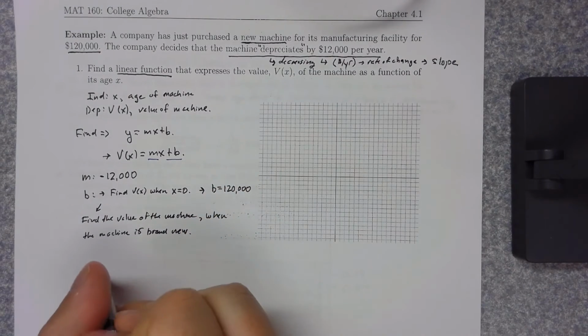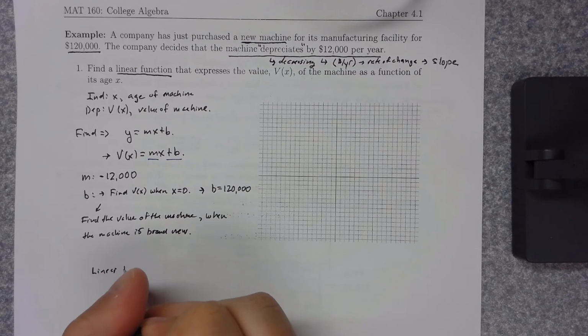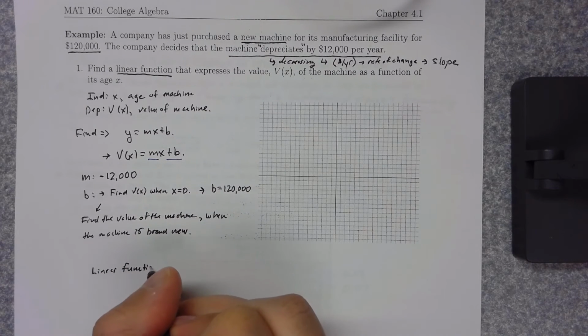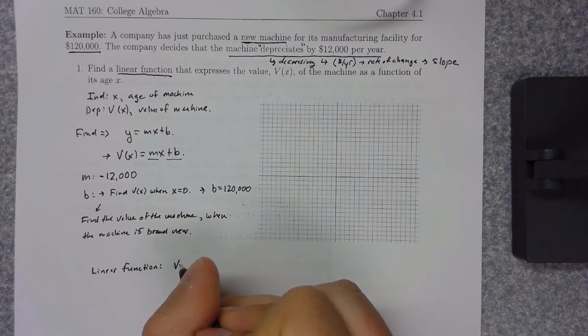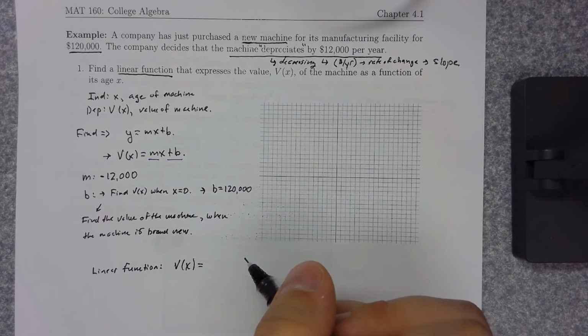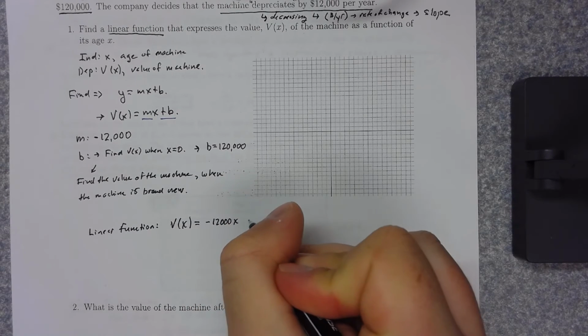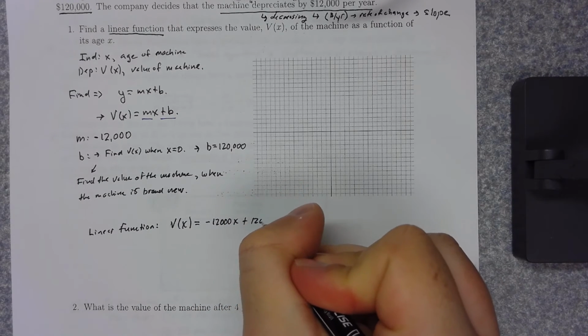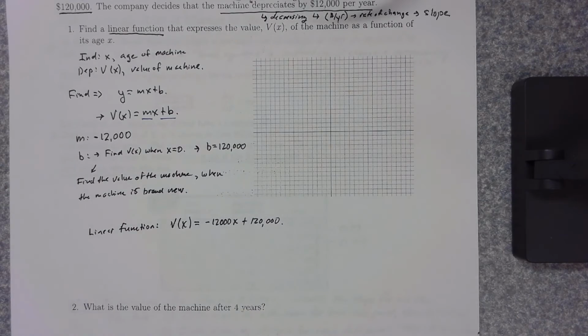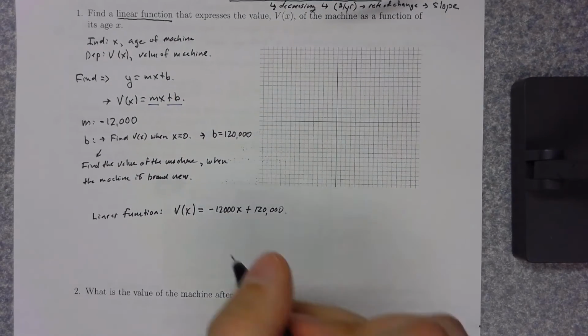So my linear function is v of x equals negative 12,000x plus 120,000. That's my linear function.